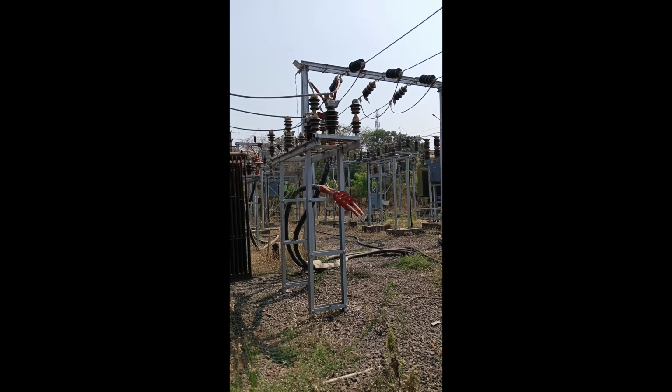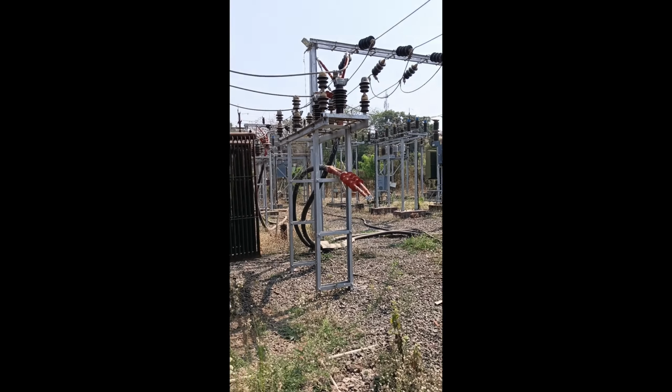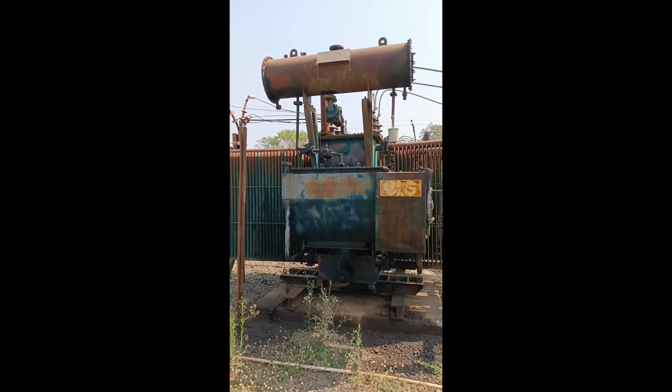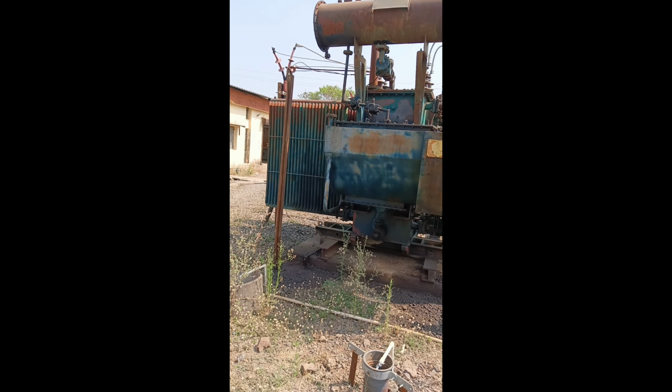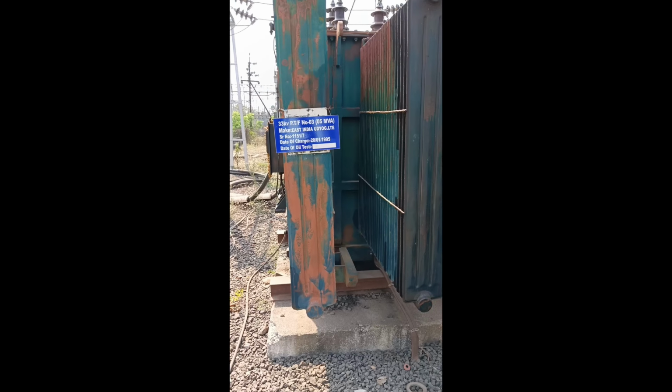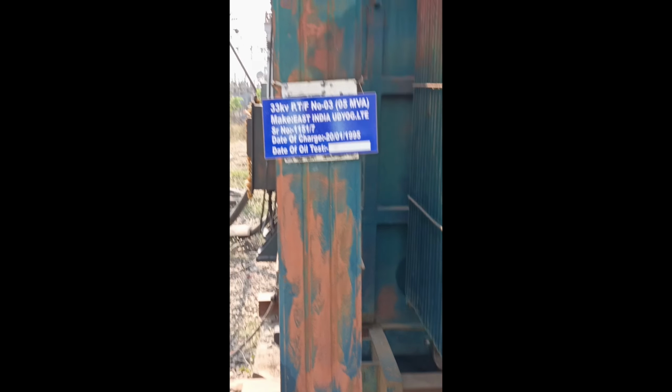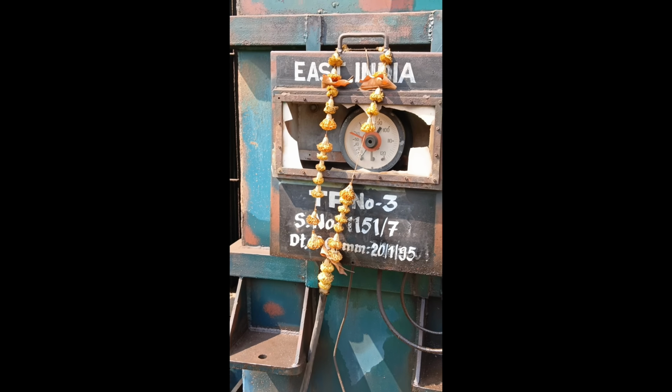This is a site view. This is the incoming feeder coming from the 132 line, stepped down to the 33 kV, then further going to the 33 kV incoming feeder. We are going to see the 33 kV transformer here, which is a step down transformer, which we are going to see further.